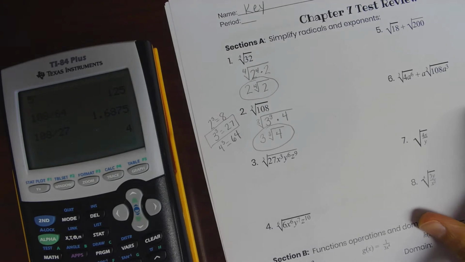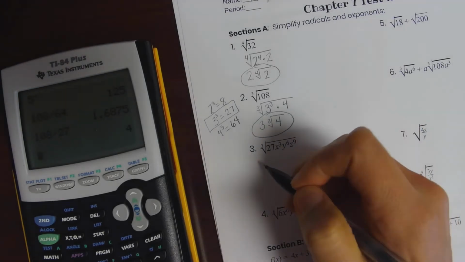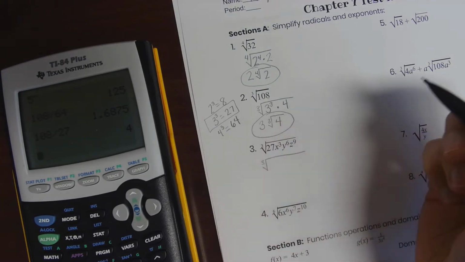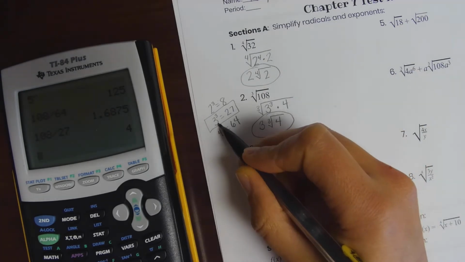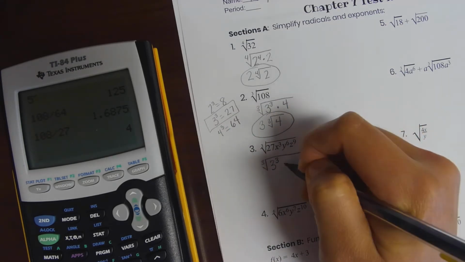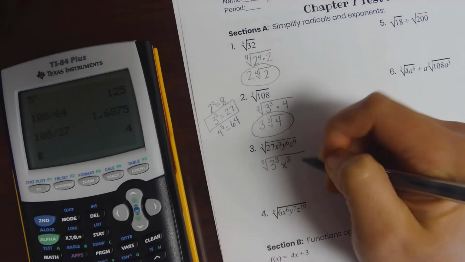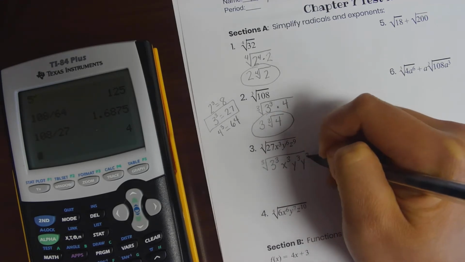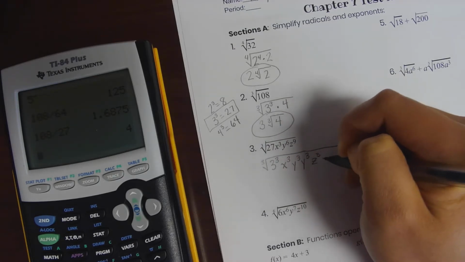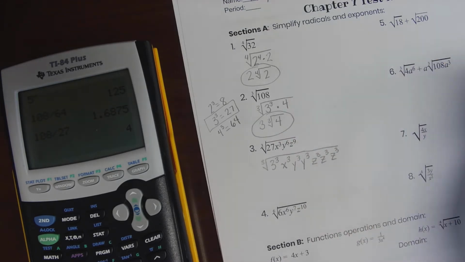Okay, so number 3. Now we have variables and a number. So remember, with variables, we're trying to find how many groups of 3 again, because we have a third root. So 27 is 3 to the 3rd. That's what we just found here. So 3 to the 3rd is 27. I have x to the 3rd, so that's a group of 3. Y to the 6th, I want to break it down into groups of 3. So y to the 3rd, so 3 plus 3 is 6 y's. And then z to the 9th, we have z to the 3rd, z to the 3rd, z to the 3rd. 3 plus 3 plus 3 is 9.